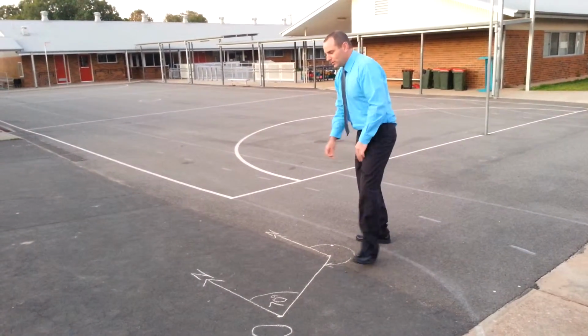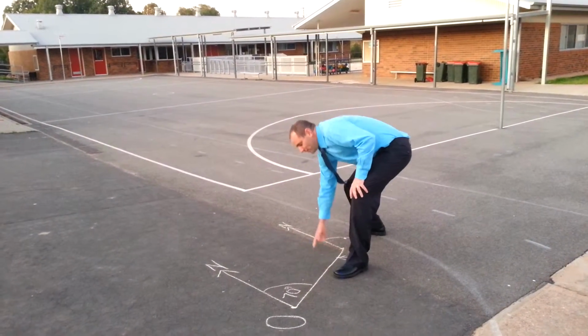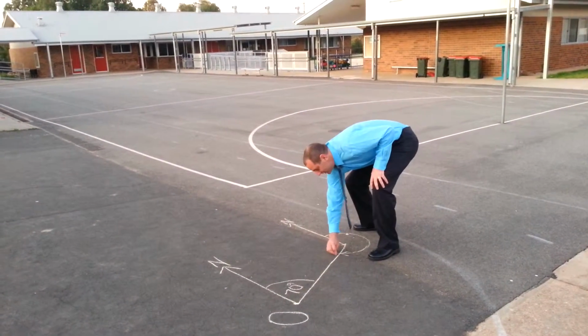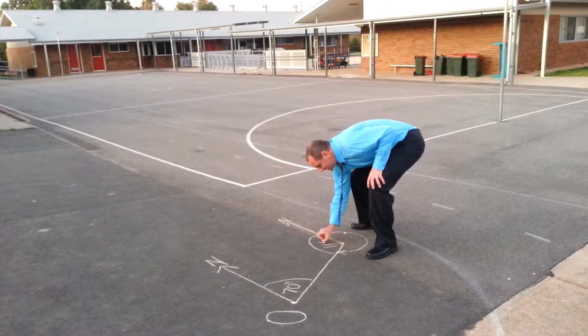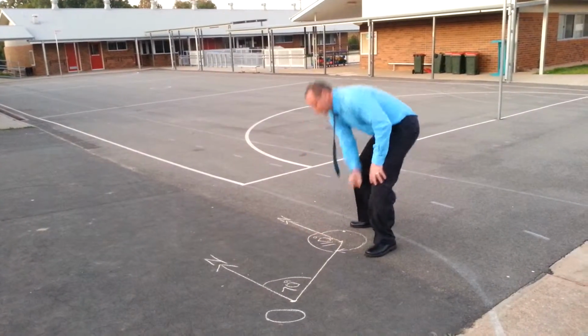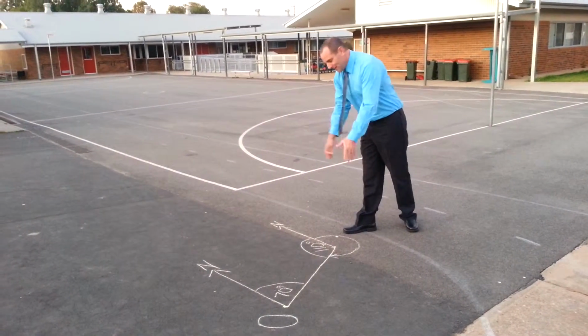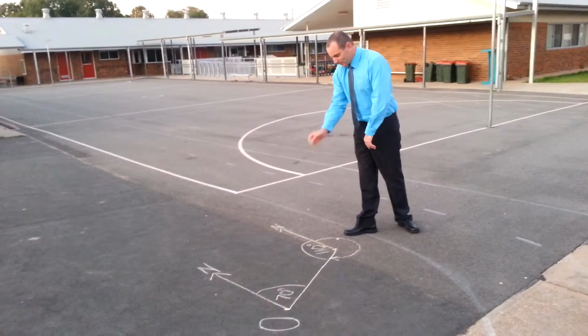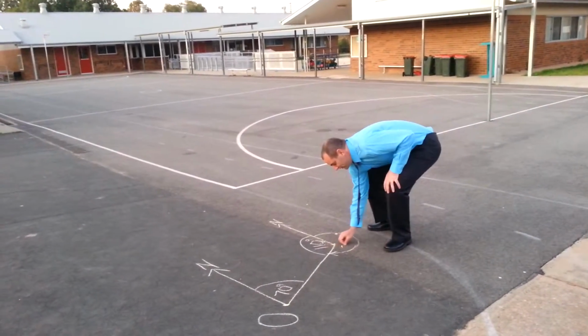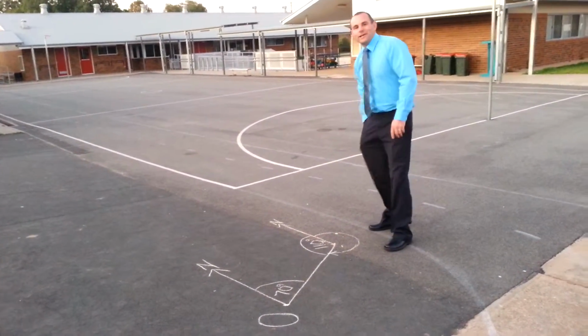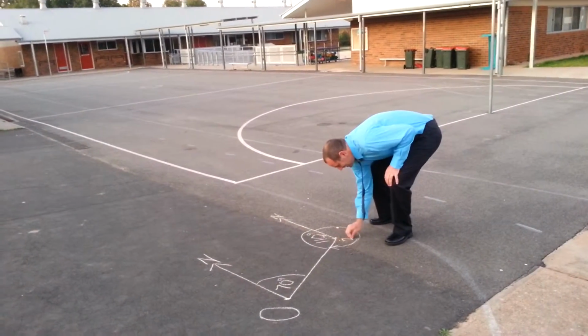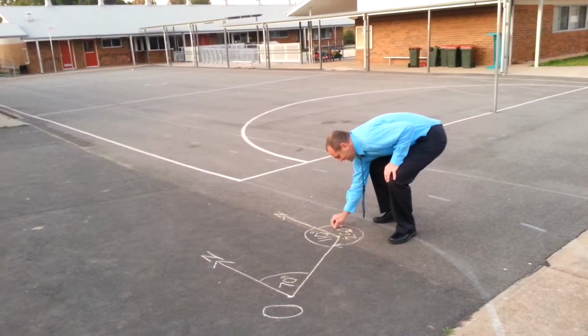What do we know? We know from our parallel lines we can find this one here, which is co-interior. So that's 110 degrees, because they've got to add up to 180. Therefore, with angles at a point of 360, we can minus that and get 250 degrees. Whoops, ran out of chalk. 250 degrees as our answer.